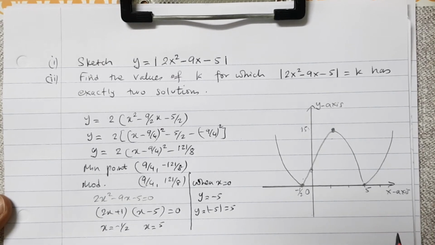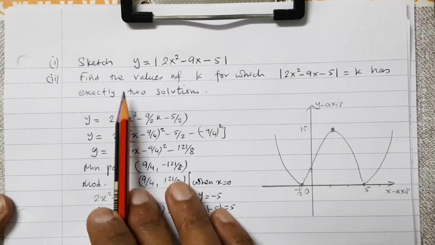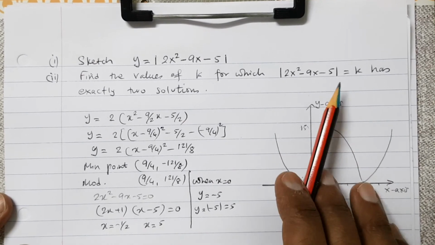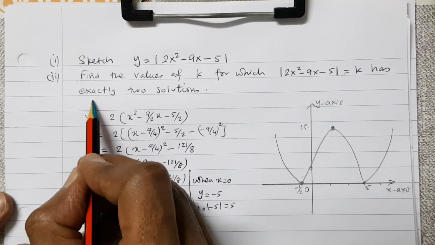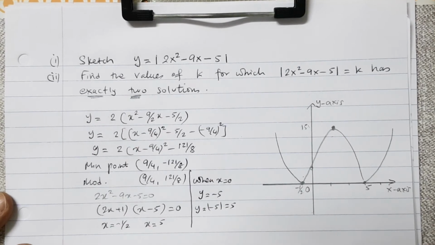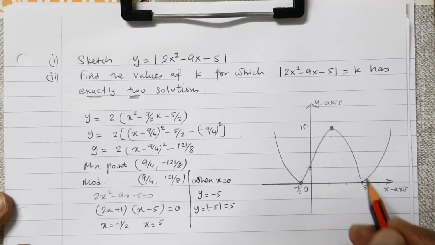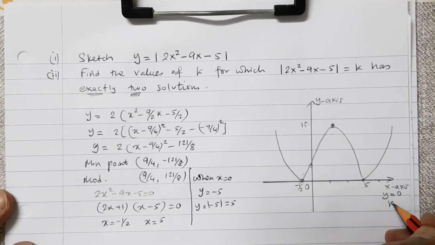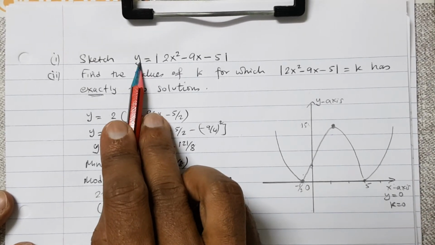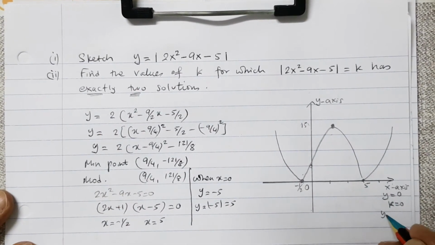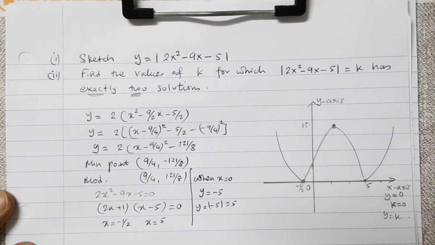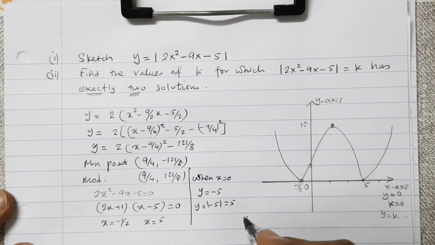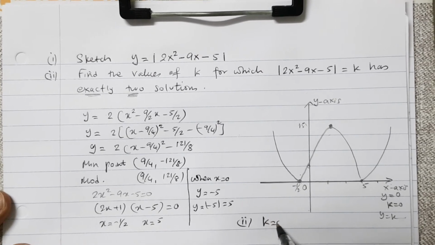The second part of the question: find the values of k for which this modulus curve is equal to k has exactly 2 solutions. Now when we say 2 solutions, one is here, one is here. This is the line y is equal to 0. So this is where k is equal to 0, because we know that this is y and y is k. So the first value for the second part of the question is k is equal to 0.